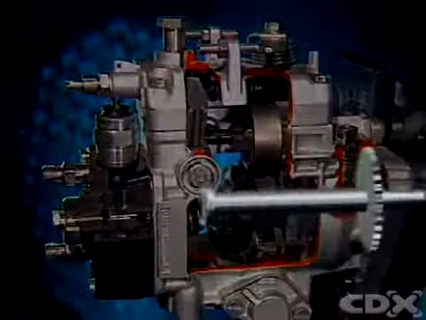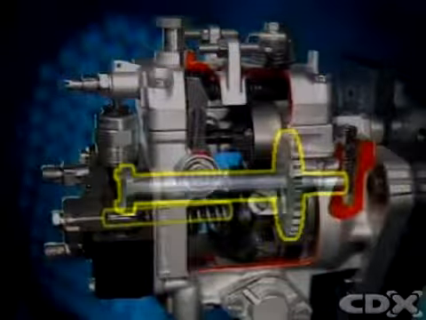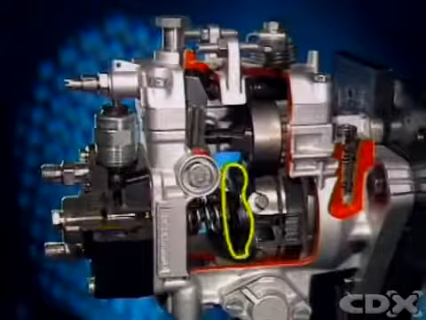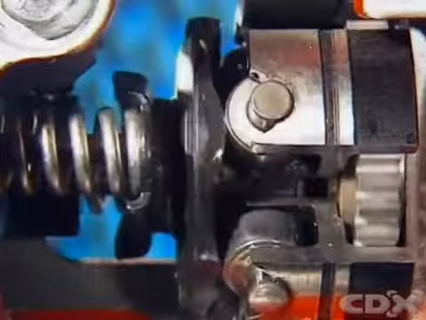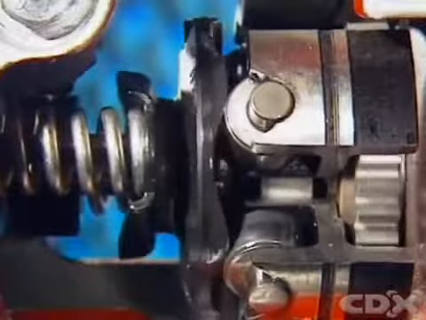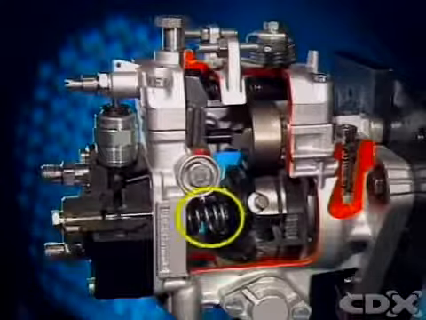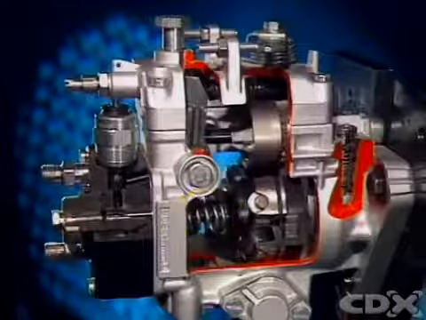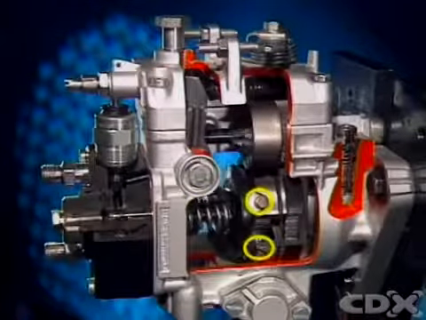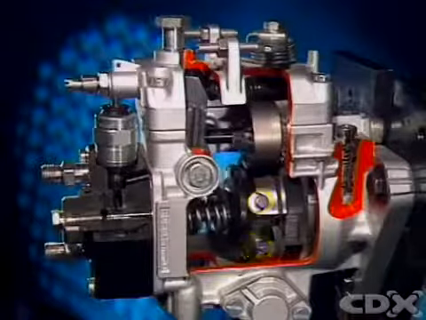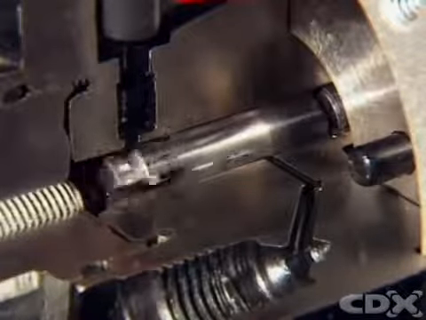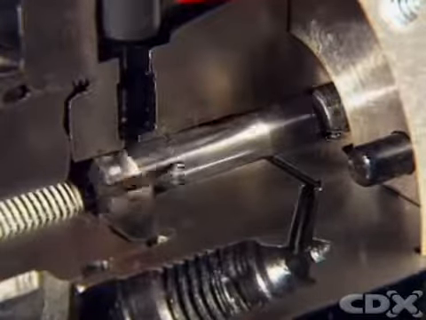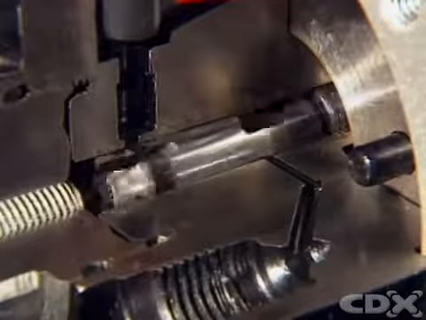A drive shaft driven from the engine rotates a plunger and a cam disc. Cams on the face of the disc have as many lobes as cylinders in the engine. A plunger spring holds the cam disc against rollers that rotate on their shafts. The lobes move the plunger to and fro in its barrel, making it rotate and reciprocate at the same time.